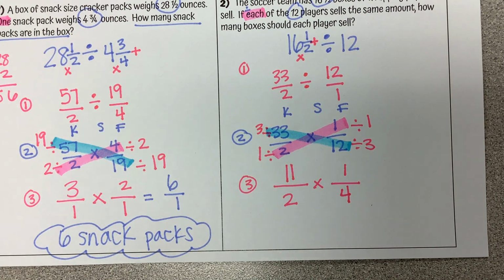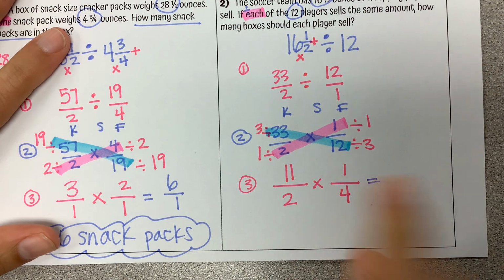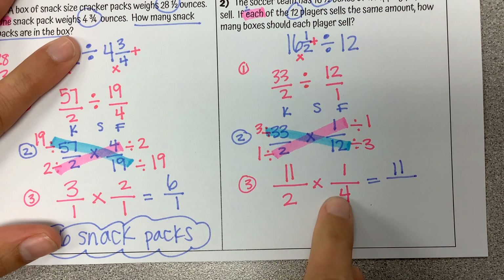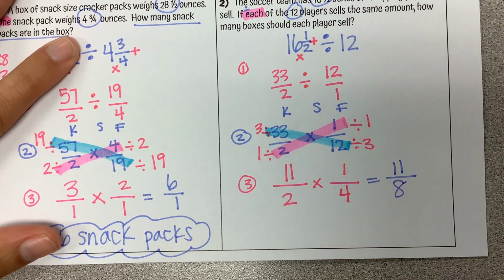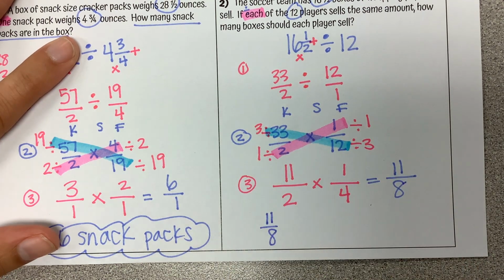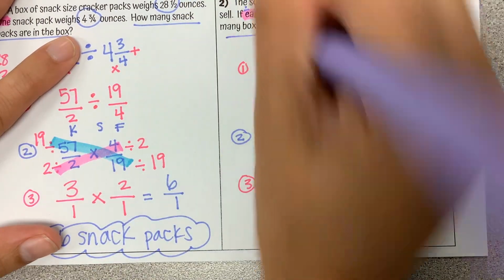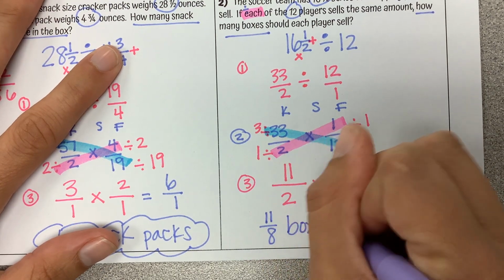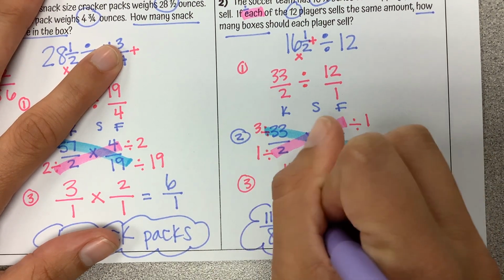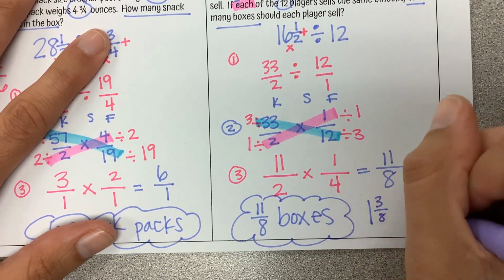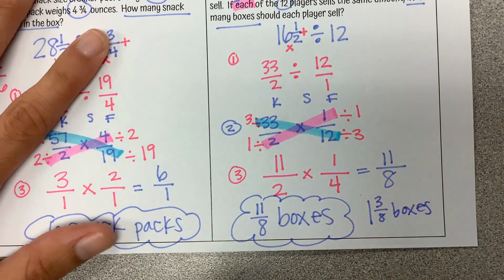Now, we just multiply across. 11 times 1 is 11. 2 times 4 is 8. So that is our answer, 11/8. What were we solving for? How many boxes each player should sell. So 11/8 boxes. And if it makes more sense for you to turn that into a mixed number of 1 3/8 boxes, you can.